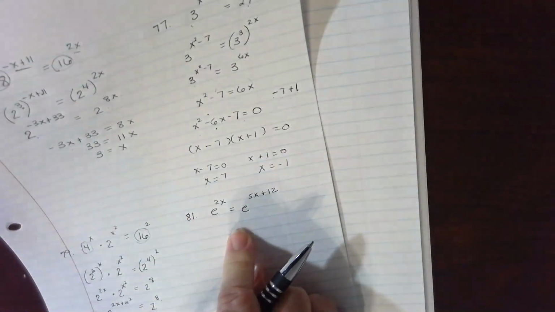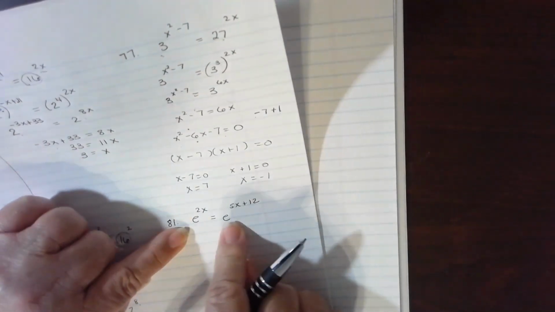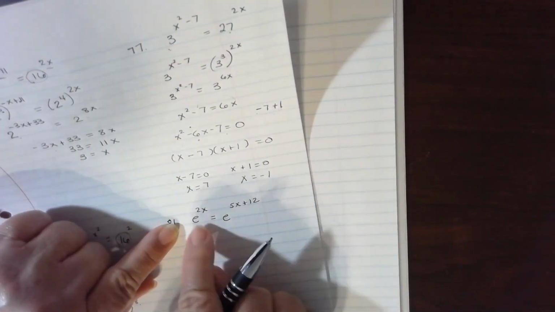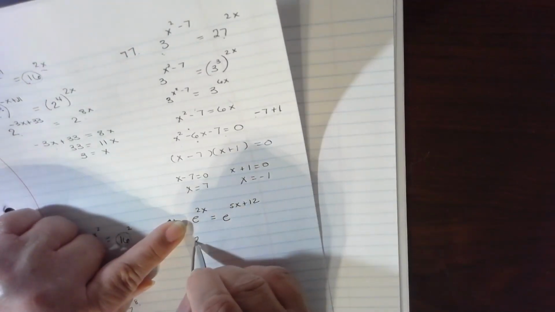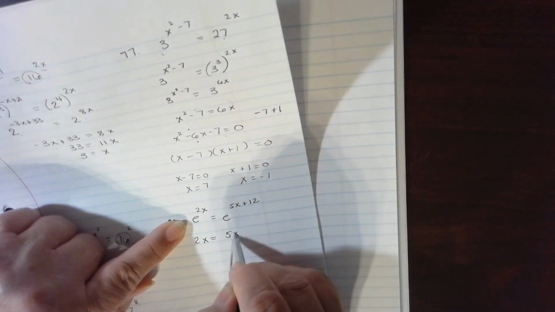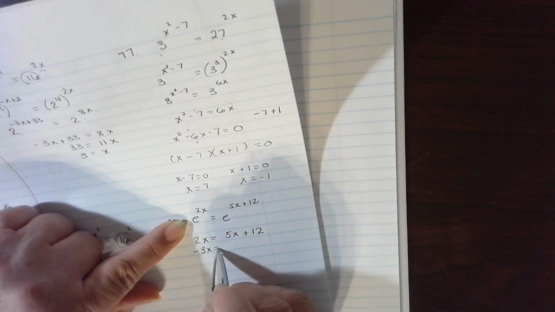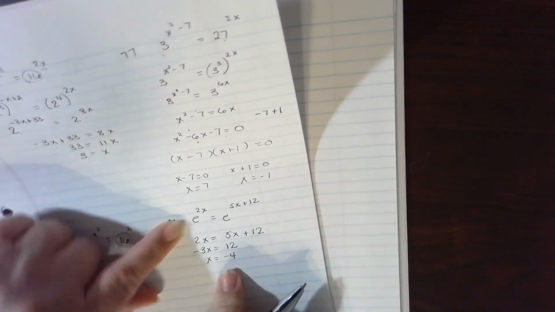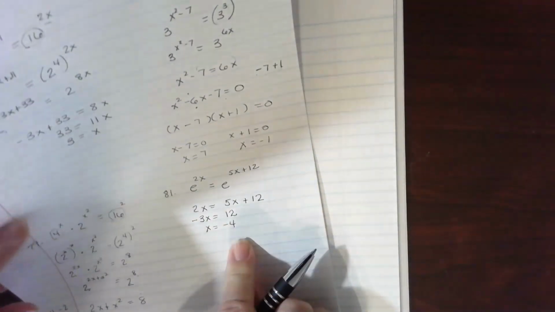Alright, on number 81, we're introduced to the e that I mentioned at the beginning. So we just treat it like a constant, like it was a number. It is not a variable, it is a constant. So e to a power equals e to a power means I can make the exponents equal. I'm going to subtract the 5x, and then I'm going to divide by the negative 3. So there's my answer. So x equals negative 4. So you work it just like if it was a 7 or a 10 or whatever. It just happens to be an e.